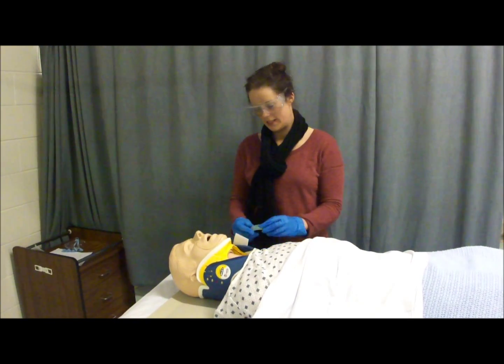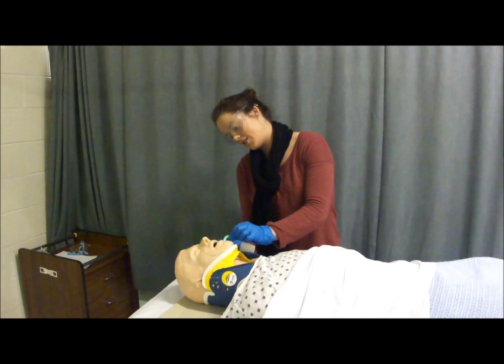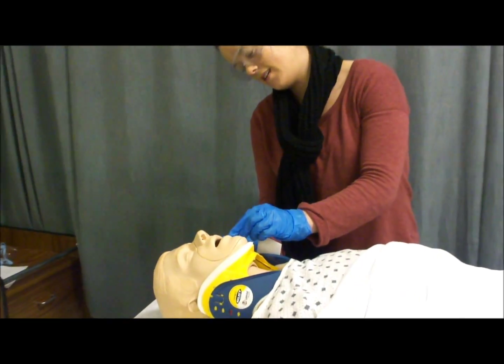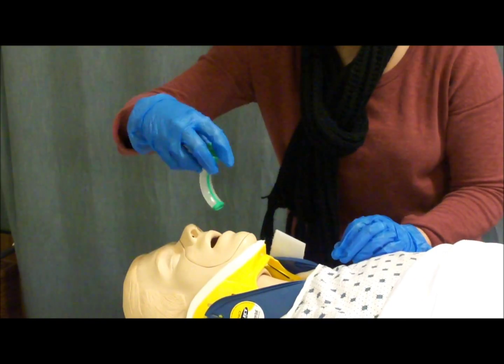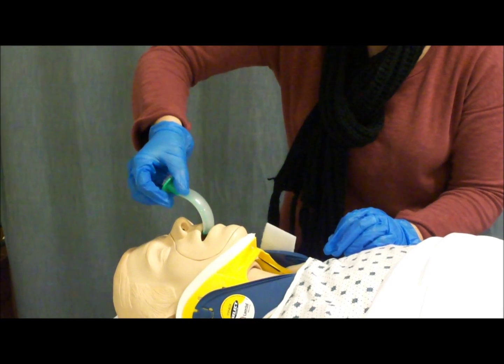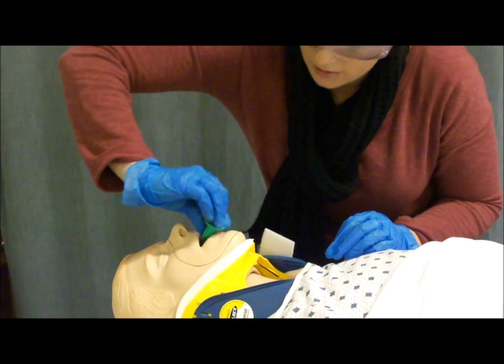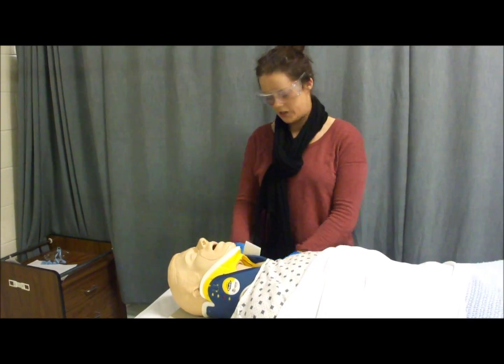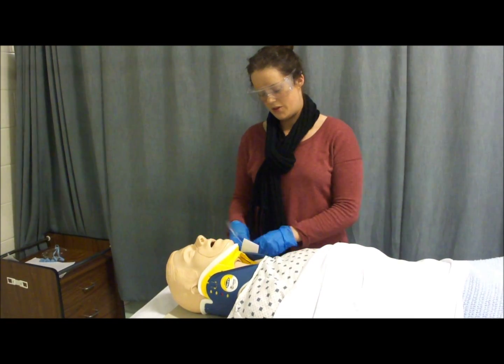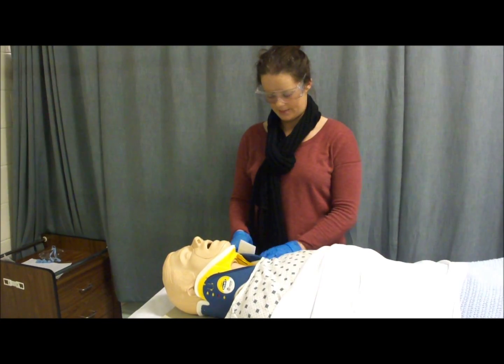So to insert a Guedel, you measure from the mouth to the back of the ear. Put it in this way and twist as you get to the back of the throat. If need be, I can use suction to remove vomit or fluid.